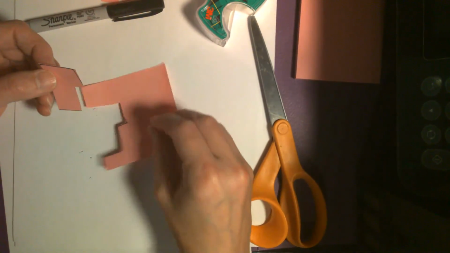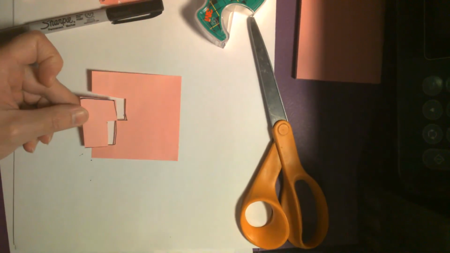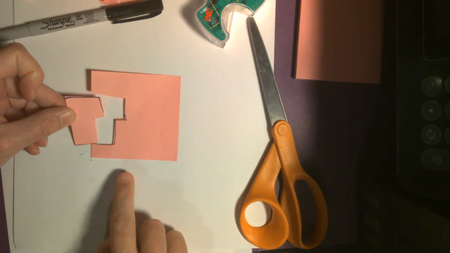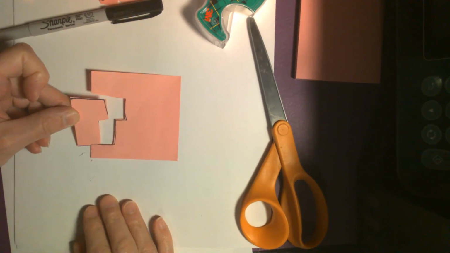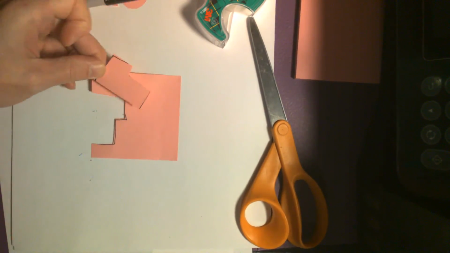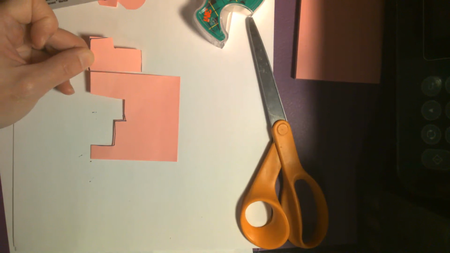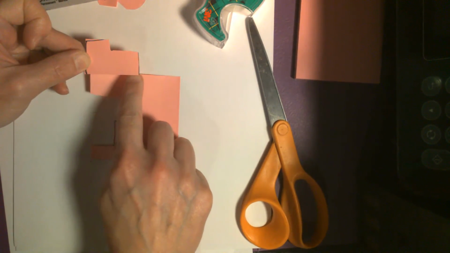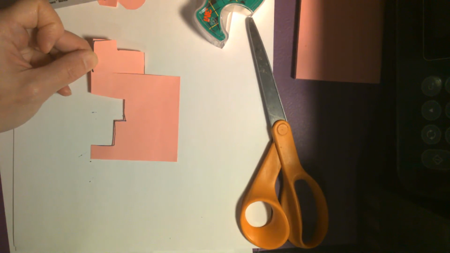Okay, so now that I have my piece cut out, I can either choose to rotate it to the top or the bottom. So you'll have to choose which place you want to rotate it to. So I just simply took it and rotated up. I'm putting that long straight edge from my sticky note right along the edge of my side.